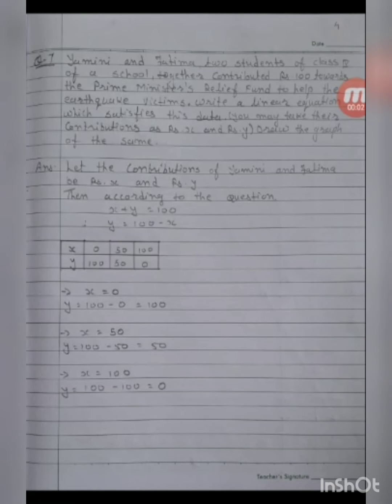Question number 7. Yamini and Fatima, 2 students of class 9th of a school, together contributed rupees 100 towards the Prime Minister's Relief Fund to help the earthquake victims. Write a linear equation which satisfies this data. You may take their contributions as rupees x and rupees y. Draw the graph of the same.